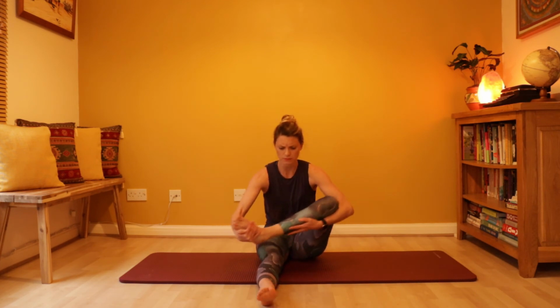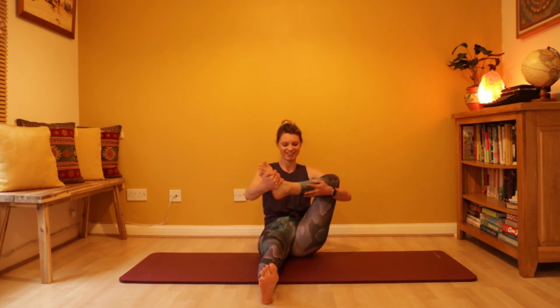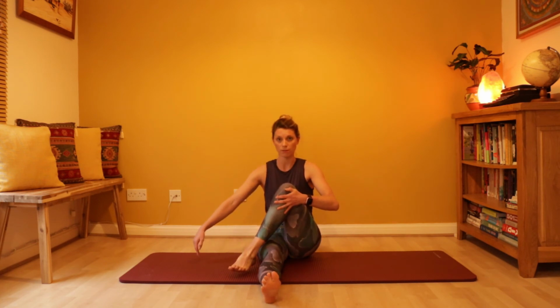Okay, so on an out breath, let's do our little lean forward. On an in breath, a little lean back. Breathing out and breathing in. Breathing out and breathing in. One more time, breathing out, breathing in. Great, okay, you're going to step that foot all the way over the top of the bottom leg.